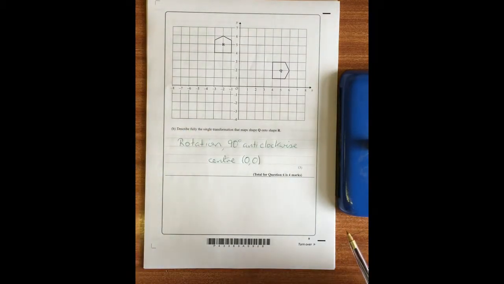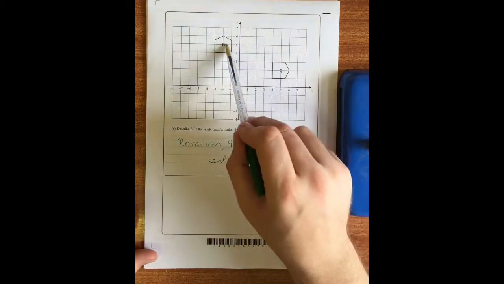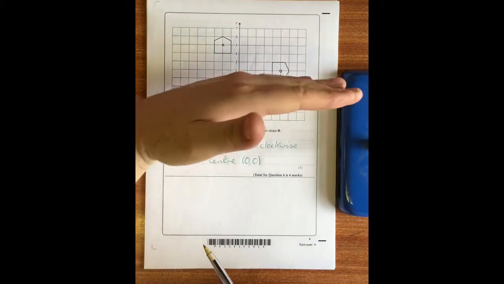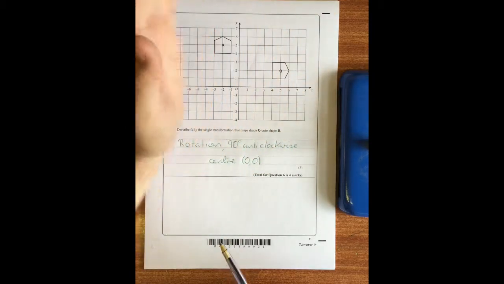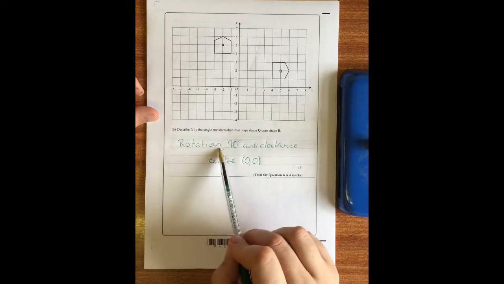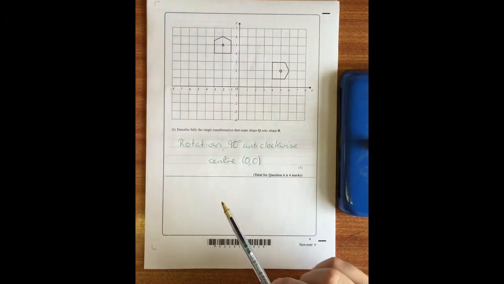Question B. Describe fully the single transformation that maps shape Q onto R. So we're going from Q to R. For this one, we can see that the shape is rotated from Q pointing right to R pointing upwards. So the first mark is for rotation. The second mark is knowing that that is 90 degrees anti-clockwise.